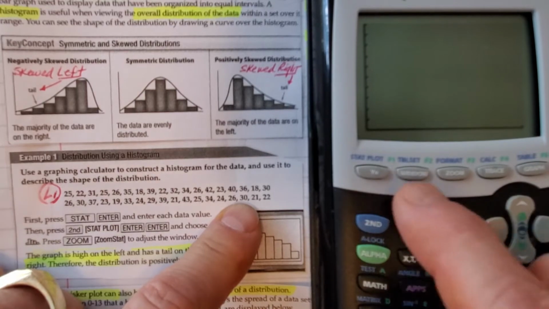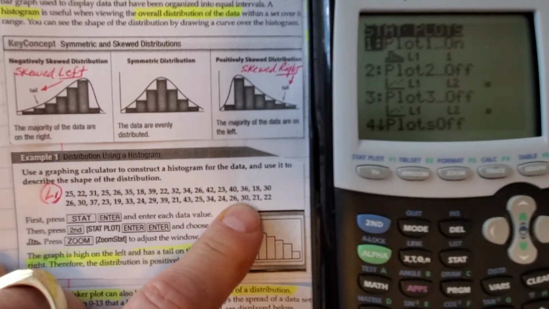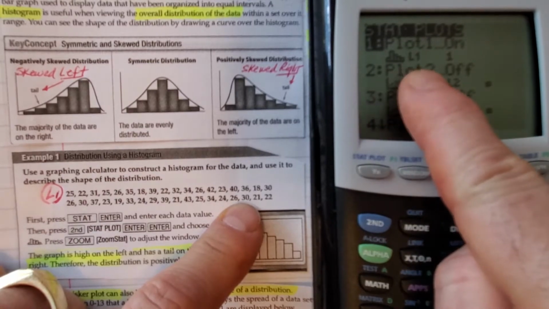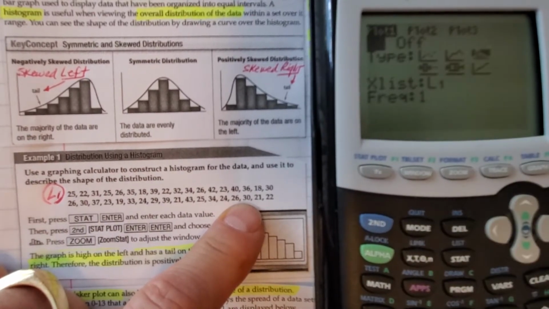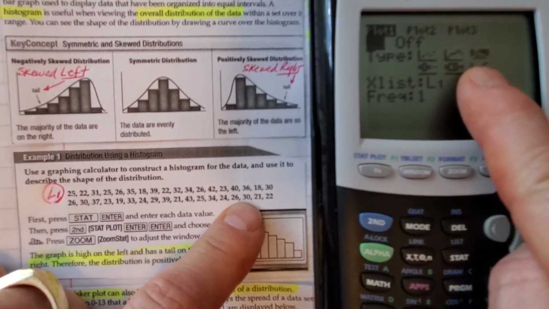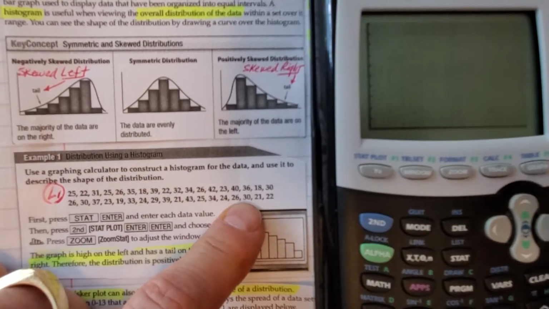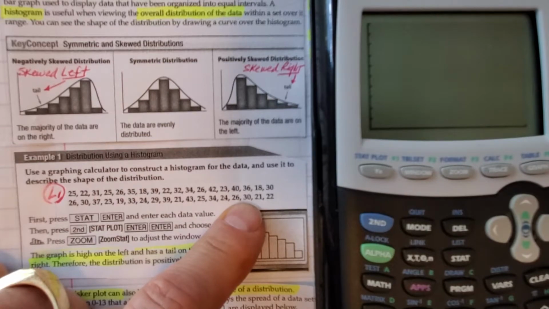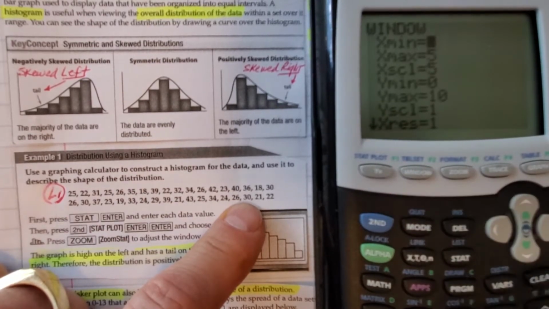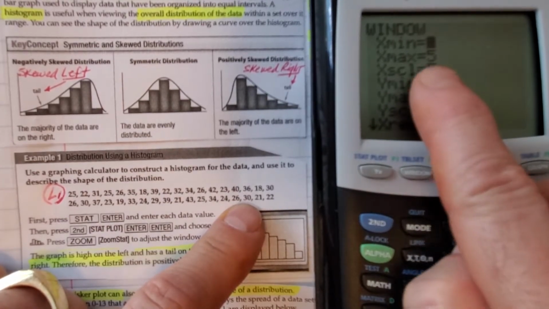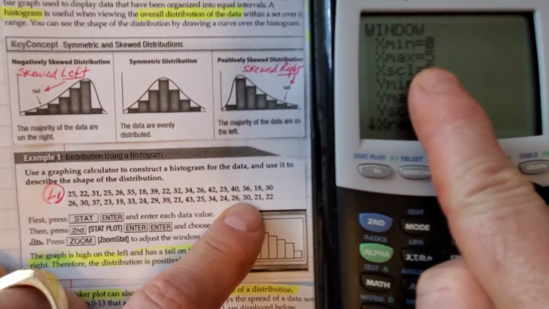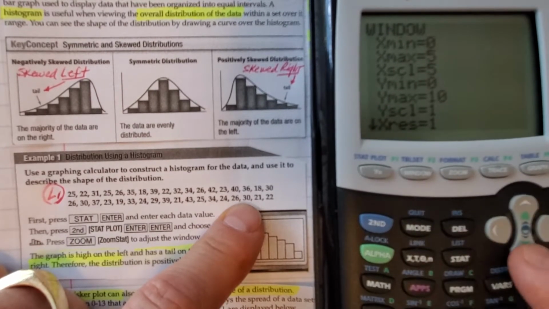All right, so I need to go back to stat plot and make sure it's on. Make sure I have list 1. So I do that. List 1 is a histogram. I have to turn it on, make sure it's on, and hit graph again. And why is my graph not there? Let's look again at my window. Window, 0 to 5. Okay, there's my problem. It should be 50. Okay, there you go.